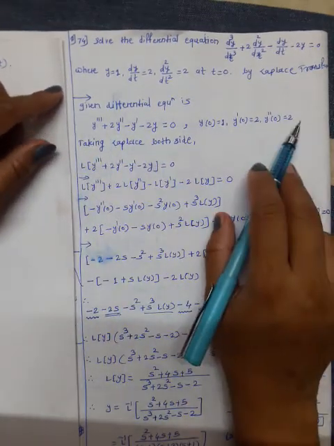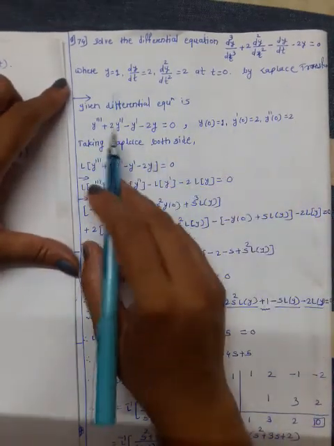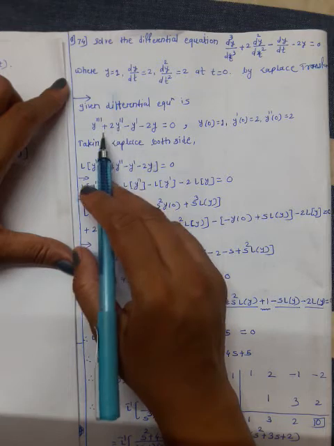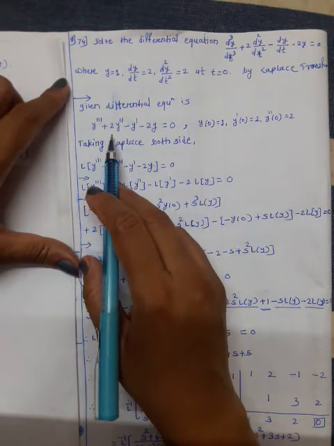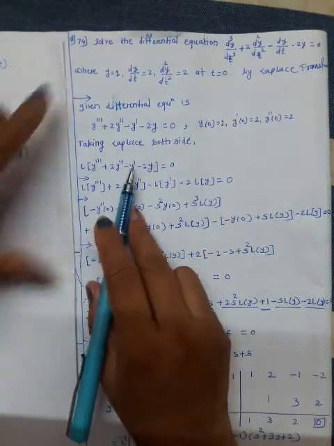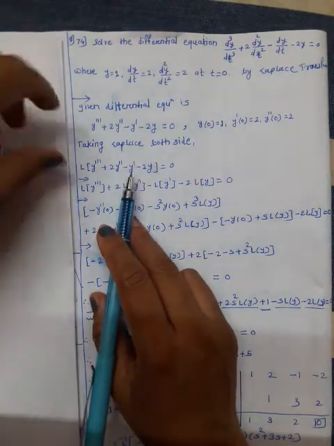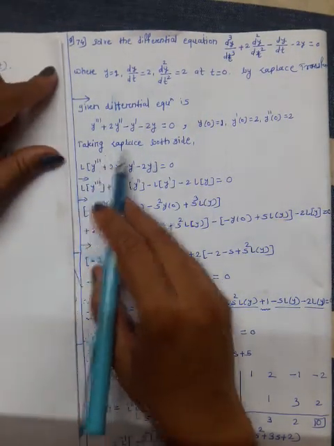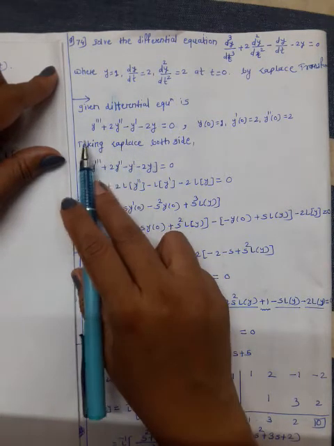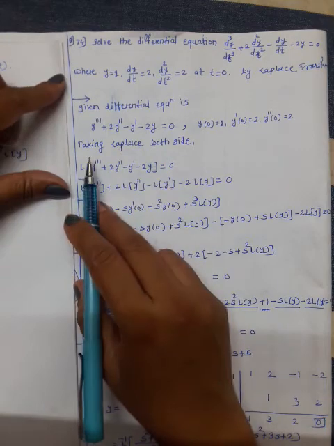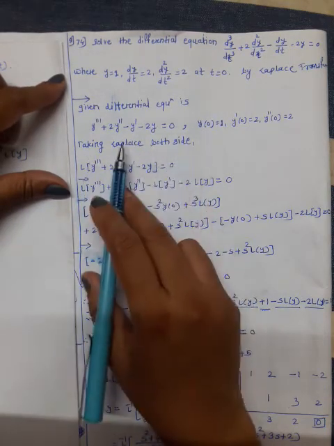Now this we have to solve. Solve means finding out the value of the function y in terms of the variable t. Okay, now let us start with the Laplace. The first step is the conversion of the given differential equation into dash terms. Then the second step will be taking Laplace on both sides.